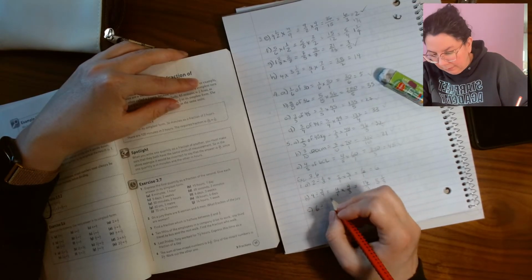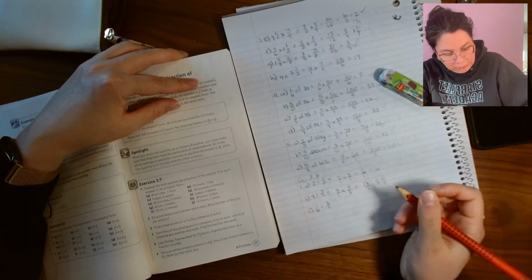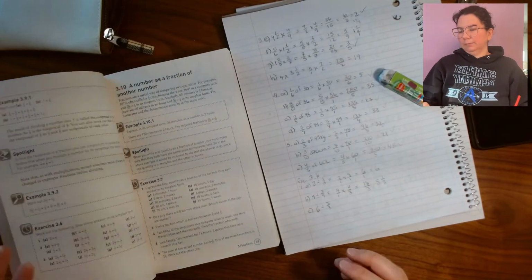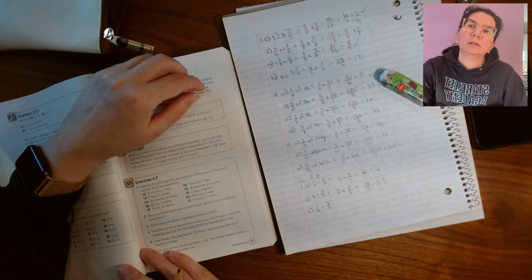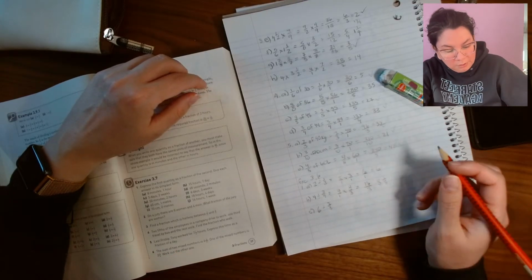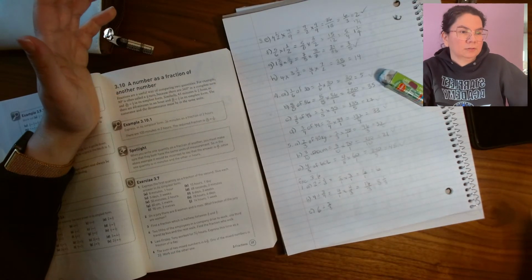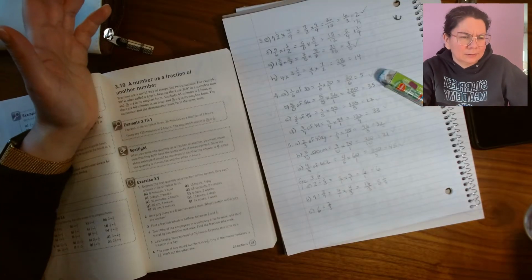C. 6 divided by 2/3. I wish this was like a physical example of that, because I'm trying to picture what 6 divided by 2/3 even means. Like, what does that mean?